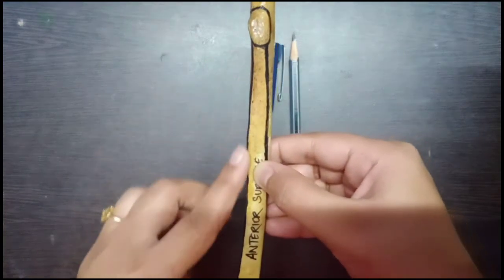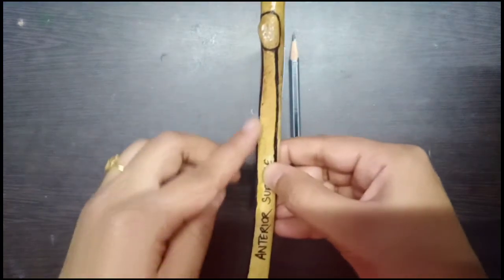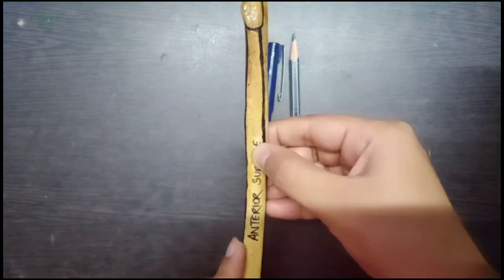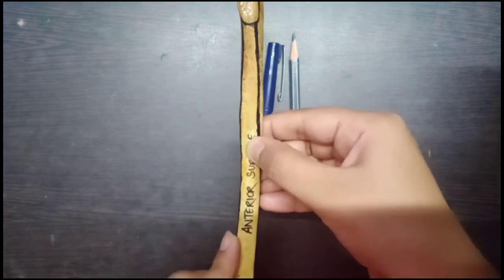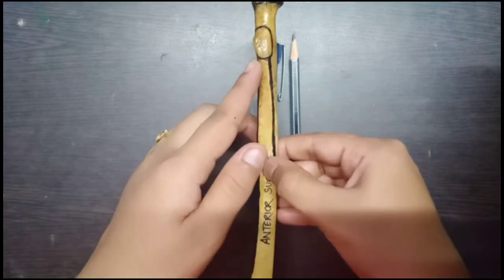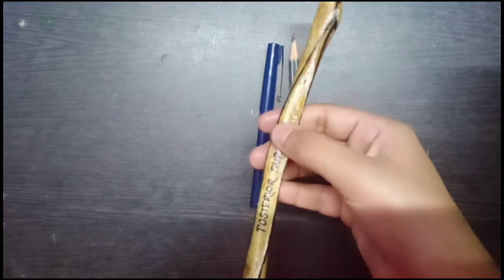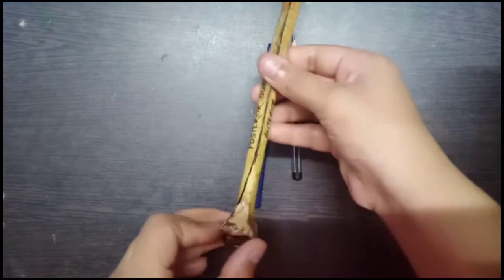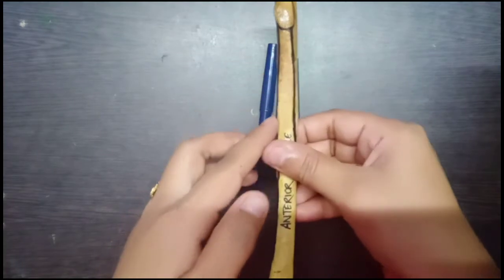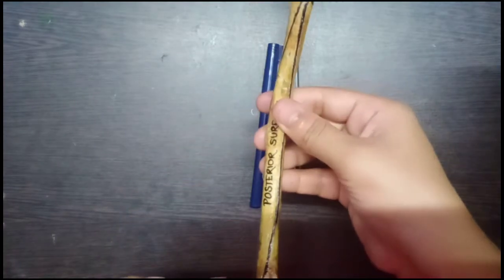So this is the sharpest border of the radius, which is also known as the interosseous border and is also called the medial border, and it is present from the radial tuberosity till the ulnar notch. See, this is the ulnar notch. So from the radial tuberosity till the ulnar notch.